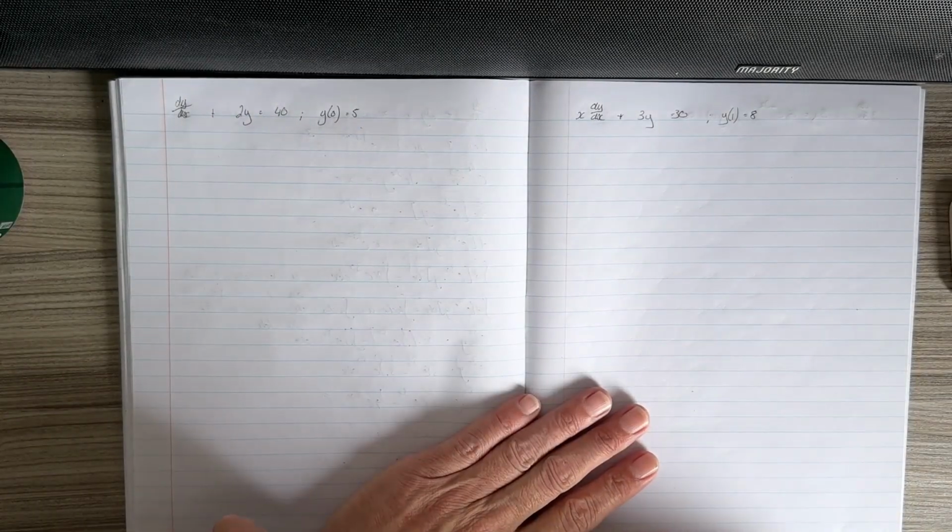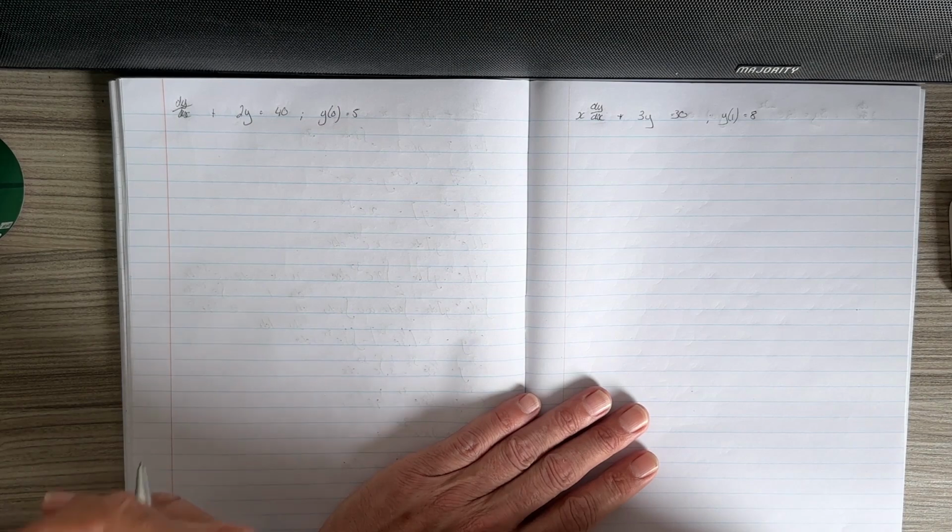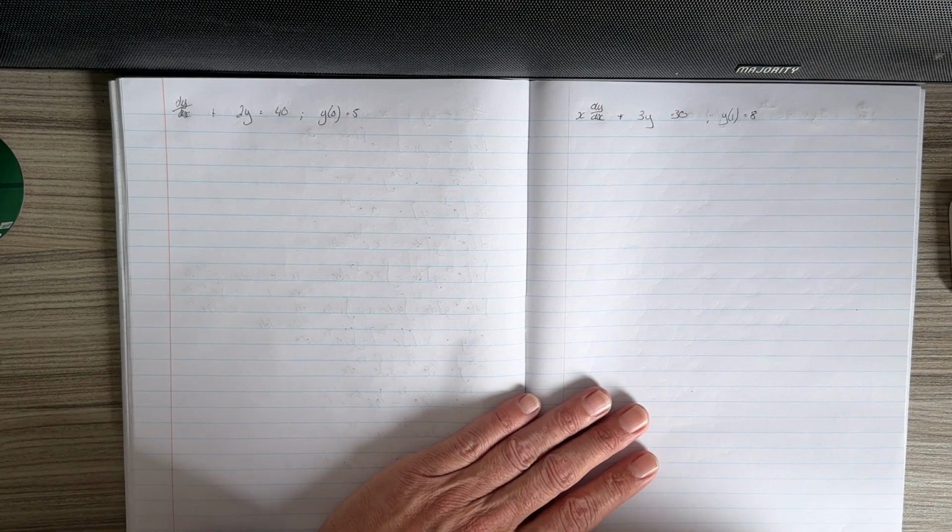Today we're going to continue on with first order differential equations, linear differential equations. And today we're going to look at a new technique. In the first video we looked at the separation of variables. Today we'll look at using the integrating factor.